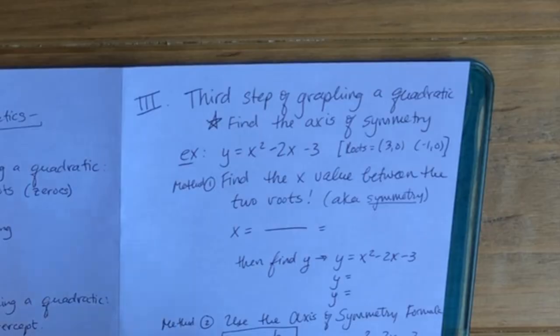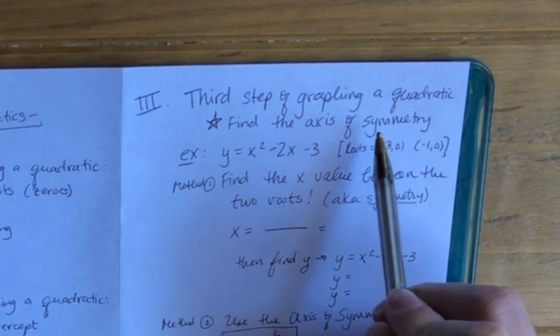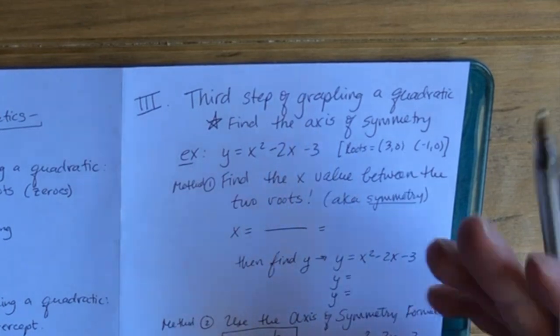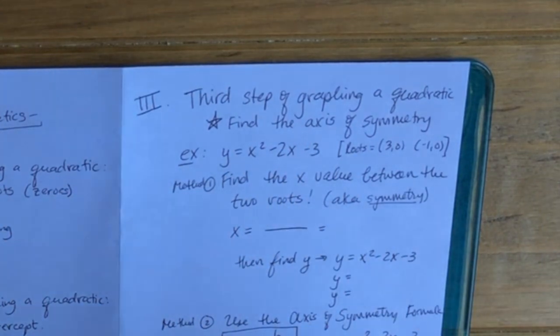Third step of graphing a quadratic is when we find the axis of symmetry. Now an axis is a line, and symmetry refers to when something is the same on the left or the right, or up and down.